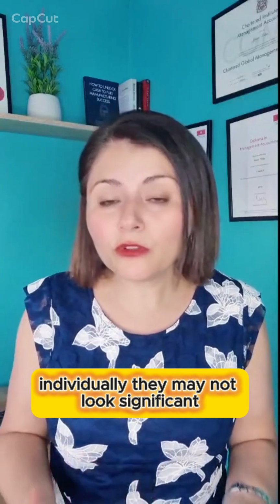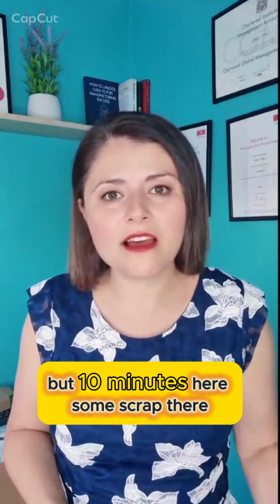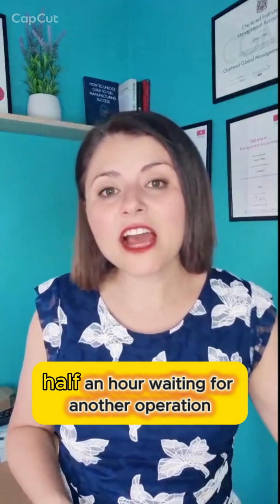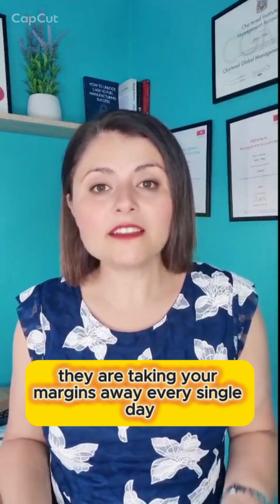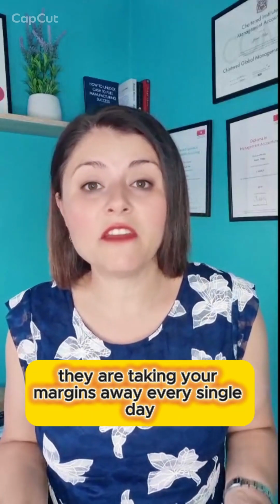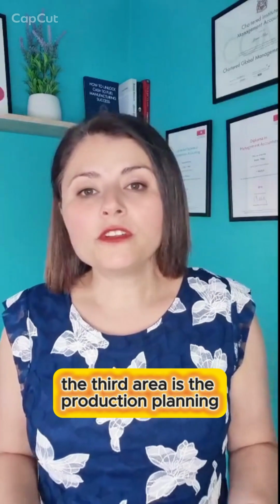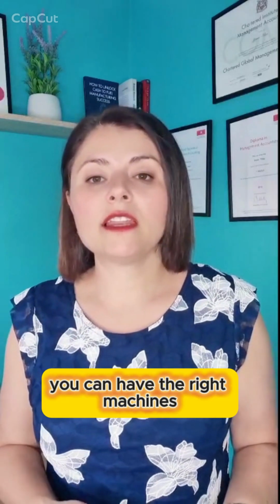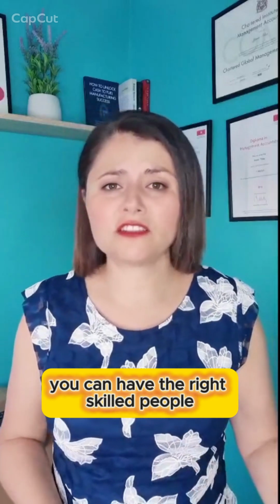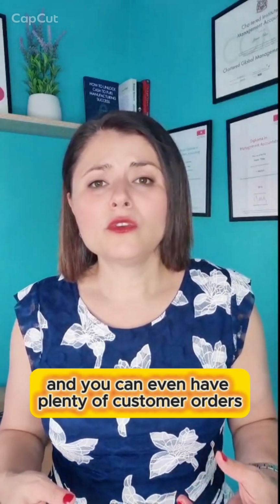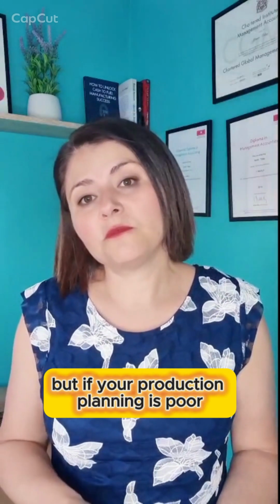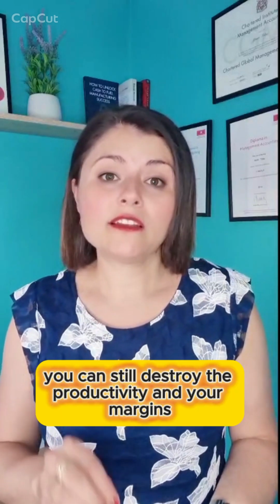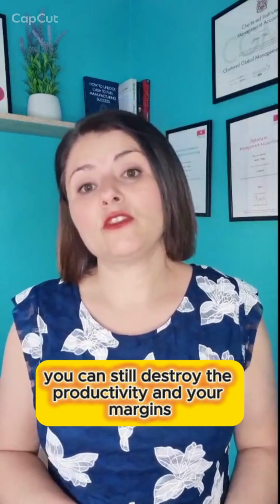You don't necessarily receive an invoice for them, but they are real costs and your business pays for them. Individually, they may not look significant, 10 minutes here, some scrap there, half an hour waiting for another operation. But add them up together across multiple jobs, and they are taking your margins away every single day. The third area is production planning. You can have the right machines, you can have the right skilled people, and you can even have plenty of customer orders. But if your production planning is poor, you can still destroy productivity and your margins.